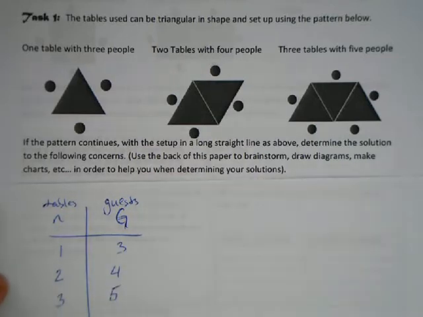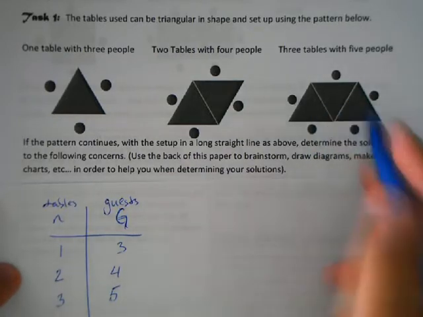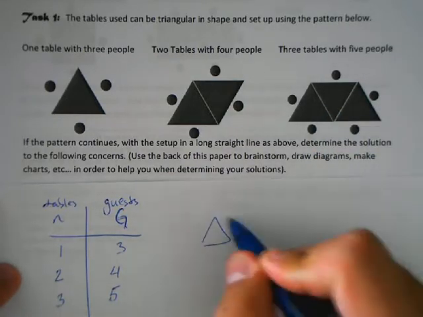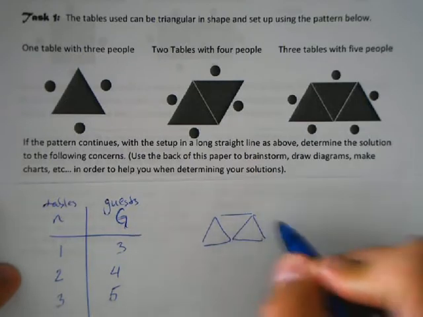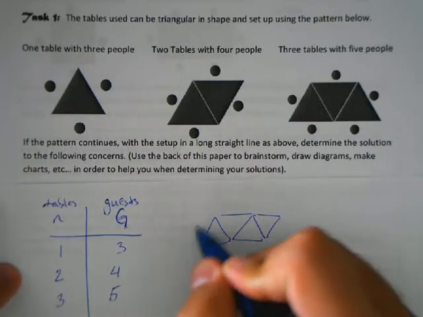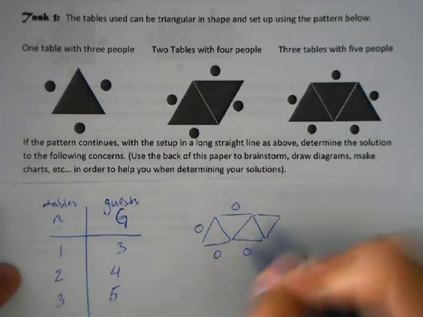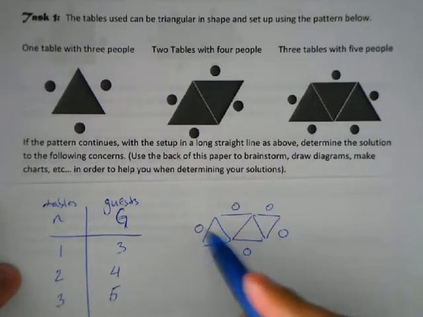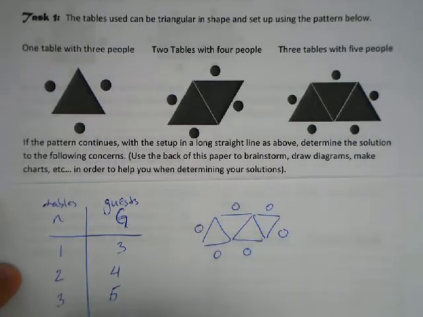Okay, if I want to know what's going to happen next, it might be useful to draw the next diagram. So here I had 3 tables, so 1, 2, 3, and if I add another one, it'll be like that. And I've got a guest, guest, guest, guest, and so on. So there's 1, 2, 3, 4, 5, 6. So 4 tables had 6 guests, and so on.